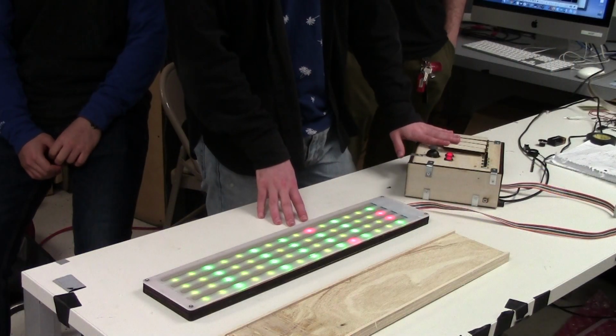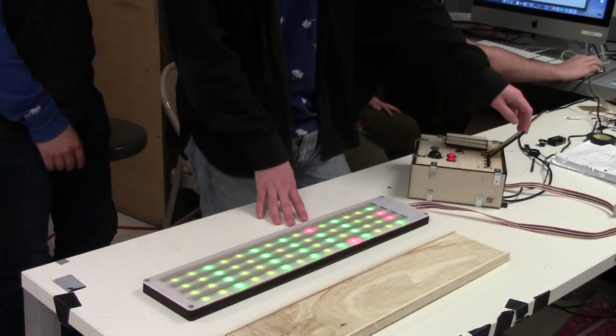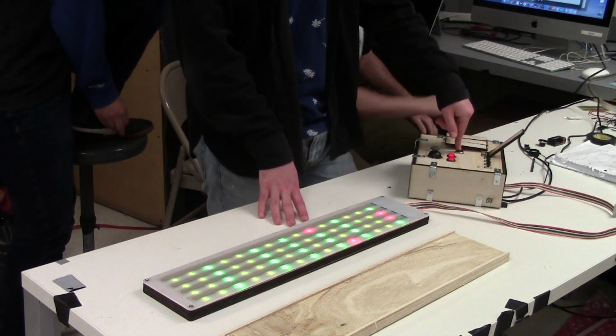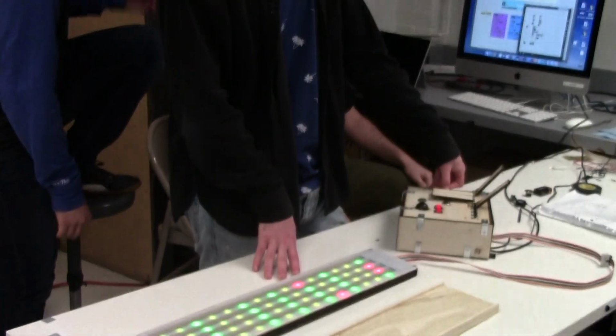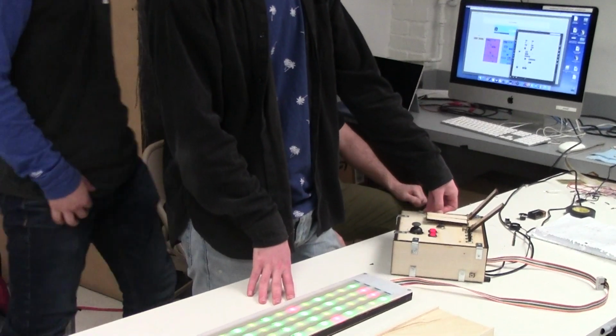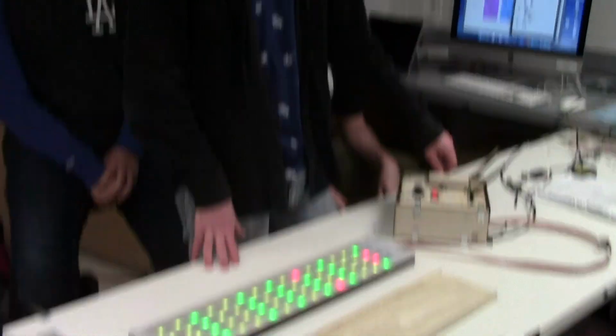Explain how you read velocity out of that switch. It's basically a timer between when the first contact breaks and the second one makes. There's a period where both are off, and when the second one turns on, that's when we end the timer, and then scale that between 0 and 127.